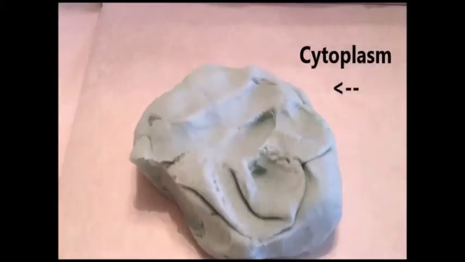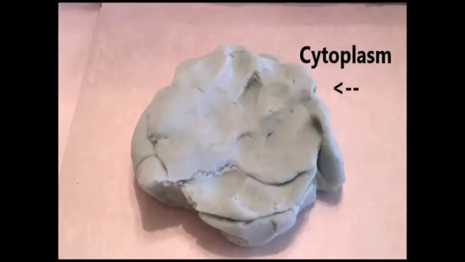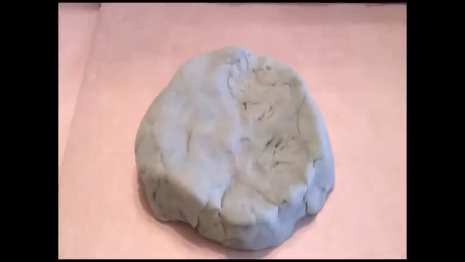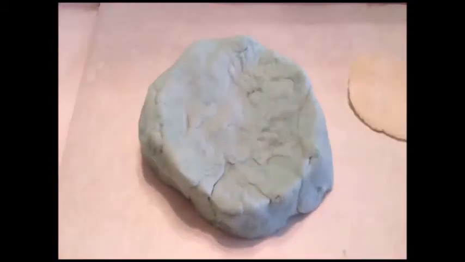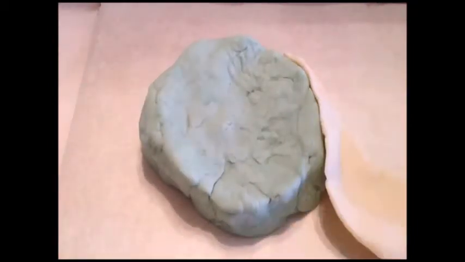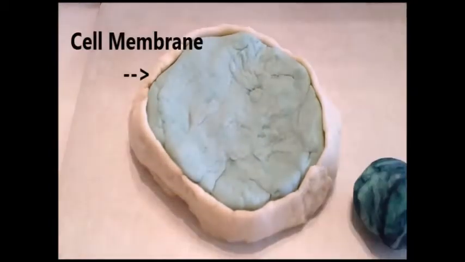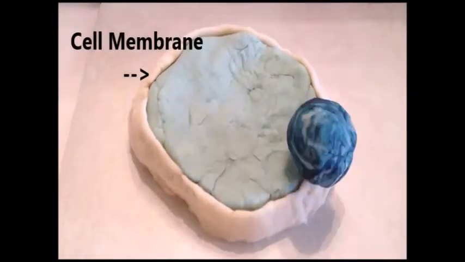Now, demonstration of how we make this animal cell. The first part will be the cytoplasm. Grab one color of Play-Doh and mold it into a circular piece. Then what we're going to do is grab another color of Play-Doh and wrap it around the outer edge of the circle. We call this the cell membrane.